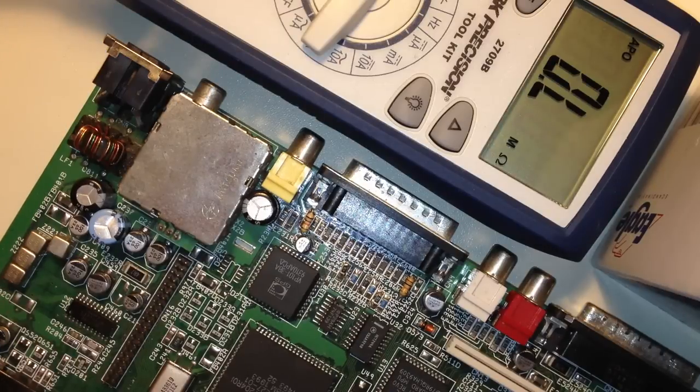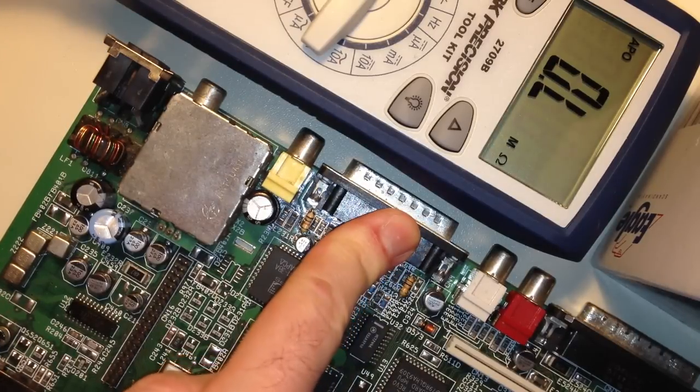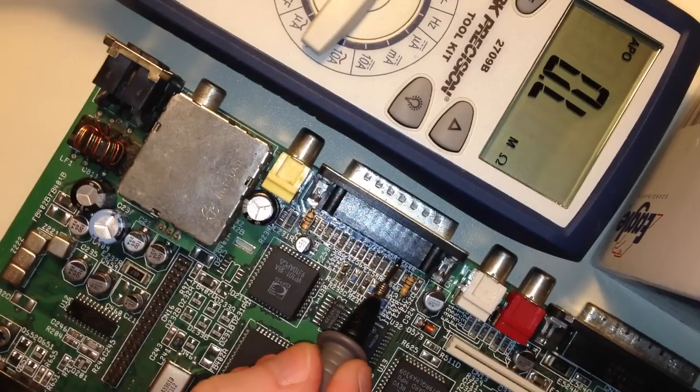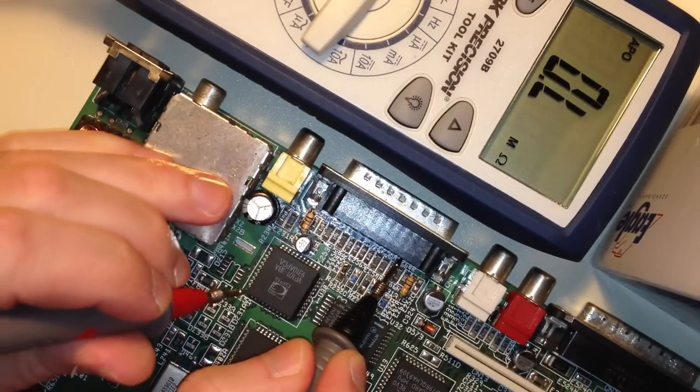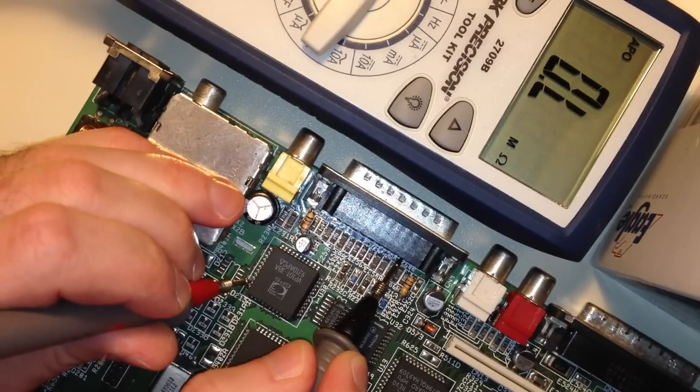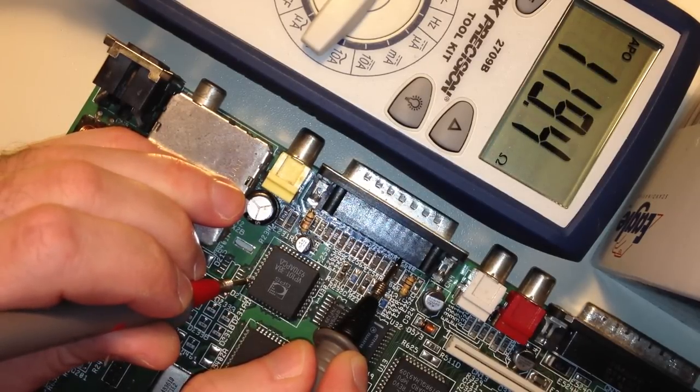So the 3 analog RGB signals can be found at pin 3, 4 and 5 of this D-sub connector. So I'm going to put one of my probes right here at pin 3 to start with, and then the analog outputs from the video DAC are in this area. So I'm going to start checking the pins here.